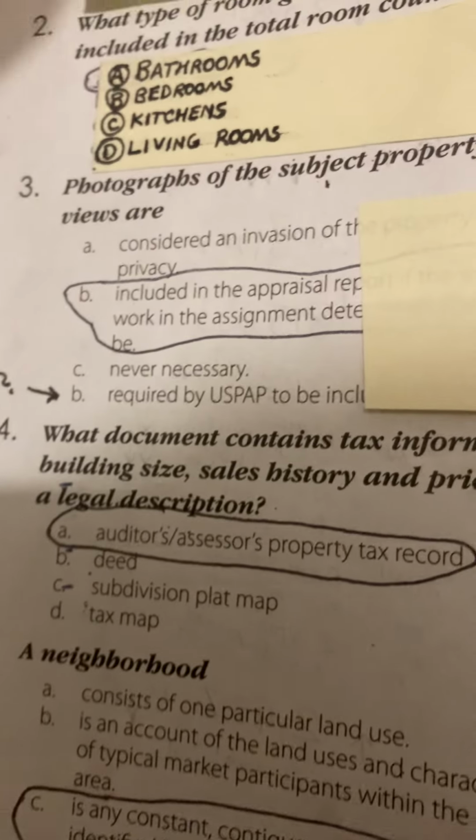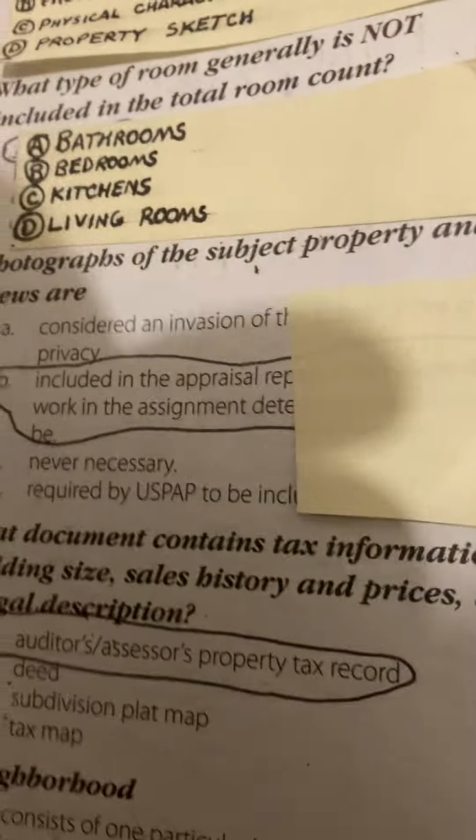The answer is B, included in the appraisal report if the scope of work in the assignment determines they should be.